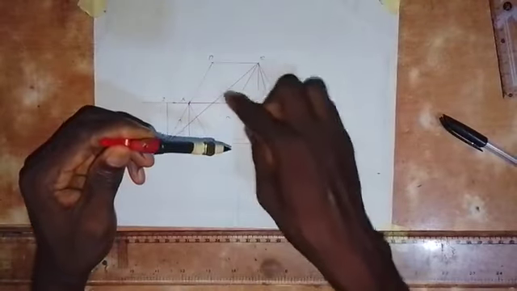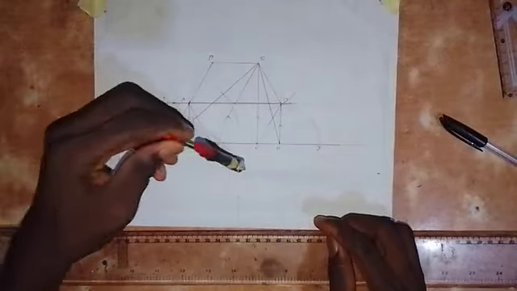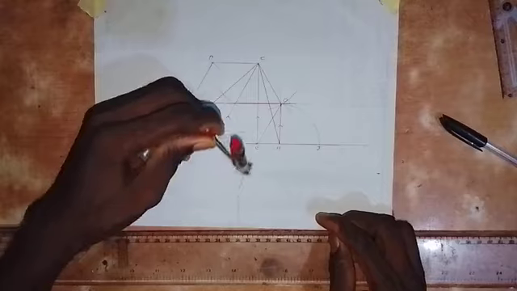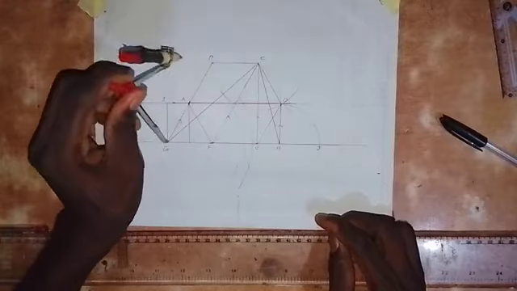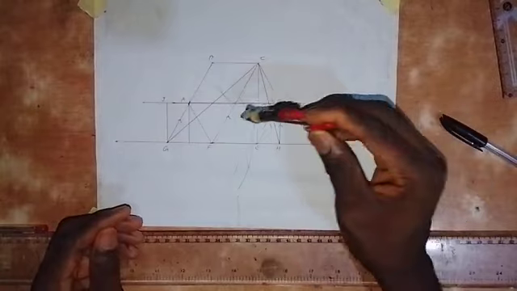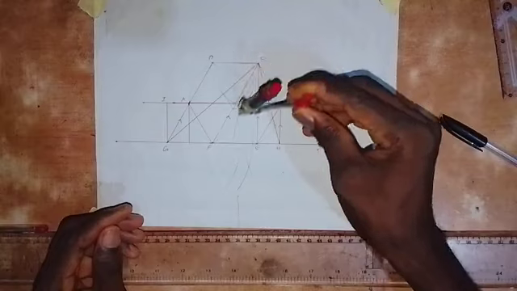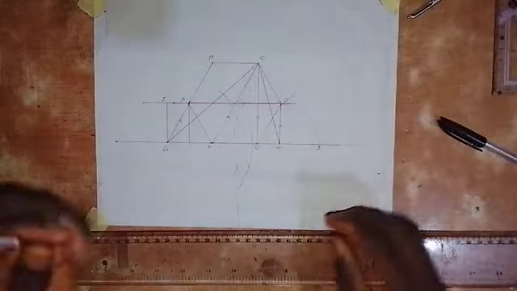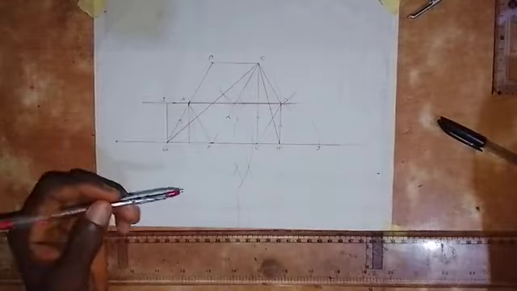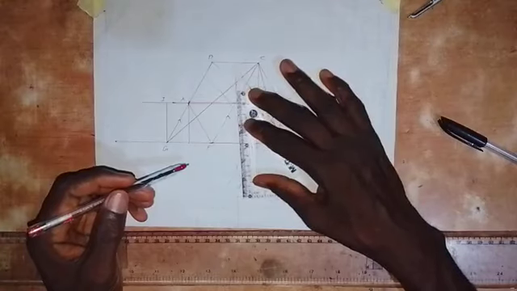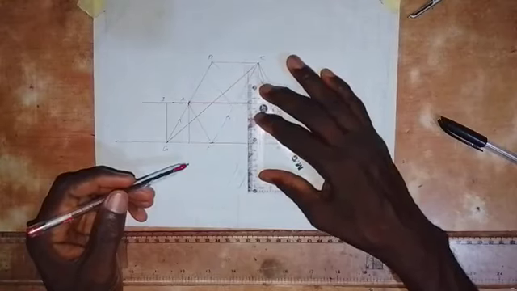So we are not going to use this arc now. I need to make it more than that. So I need to draw an arc like this and also draw an arc up like this, taking it to point J now. Then I will draw an arc here. The points of intersection of the arcs that we have here, this point and this point, we are going to join them together.